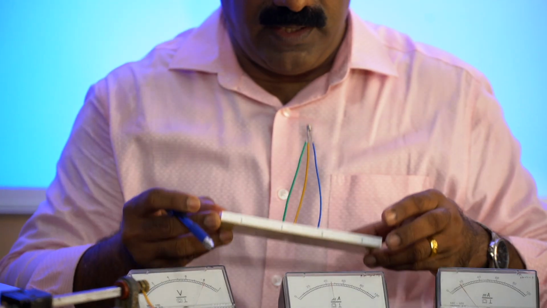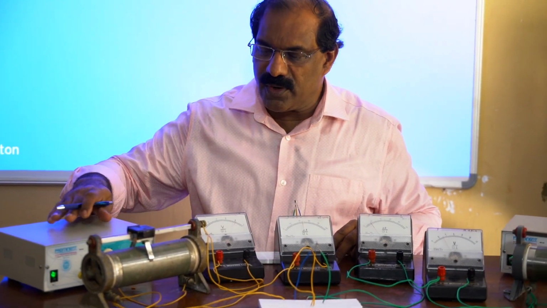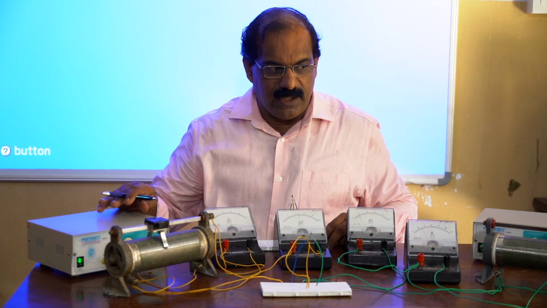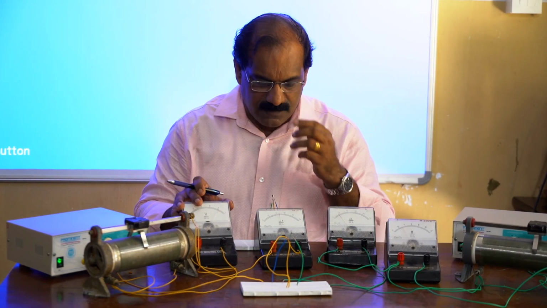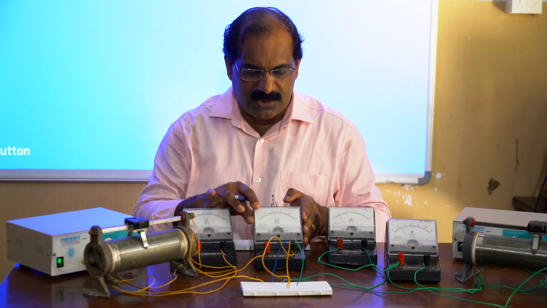Now we are provided with a voltage source for the input side and a rheostat, that is a potential divider arrangement. In order to give the input voltage and to measure it, a voltmeter V1 and a microammeter A1 are used.